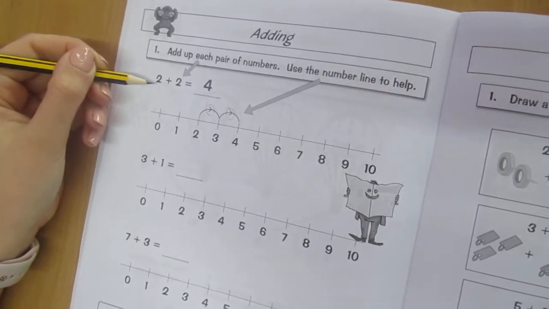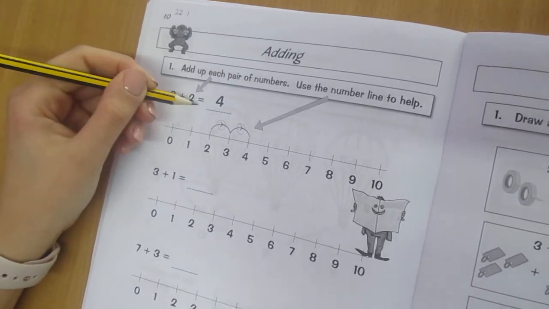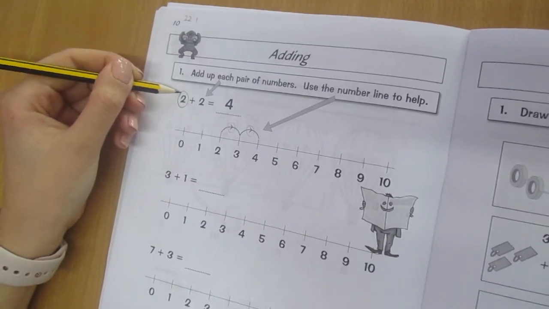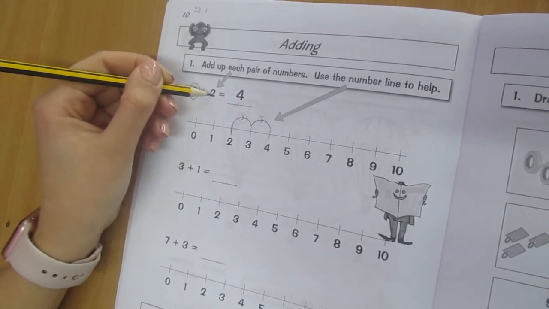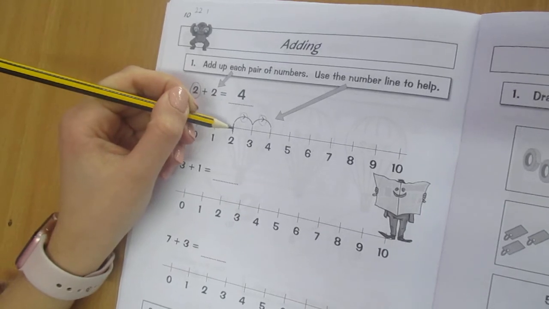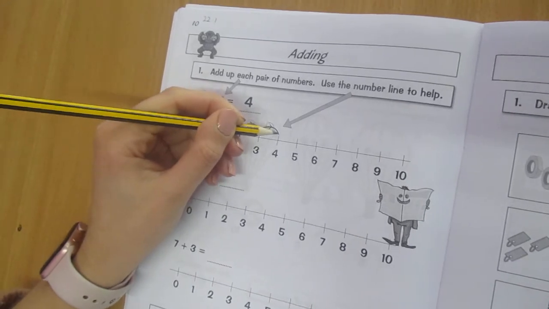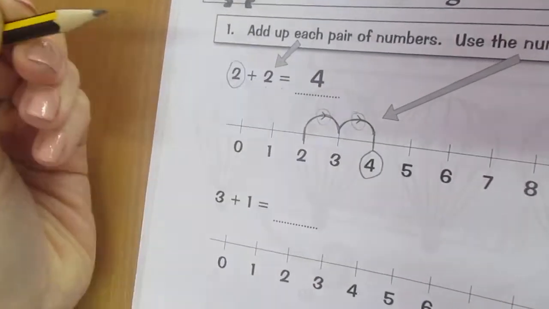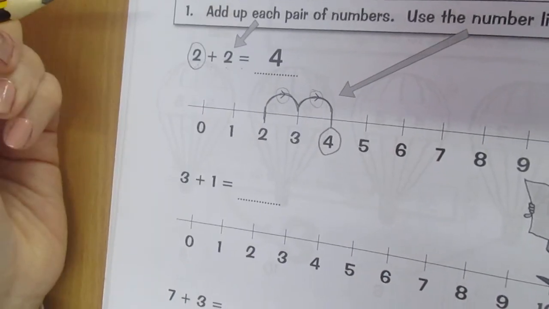So let's look at this one together. The number sentence, which you should always read out first, is 2 add 2 equals. So I need to start on my number line with the first number, number 2. And look, it's there. So I'm going to start here, and I need to add 2 more. So to add 2 more, I'm going to jump 2 spaces. 1, 2. So I know that I've landed on the number 4. So 2 add 2 equals 4.